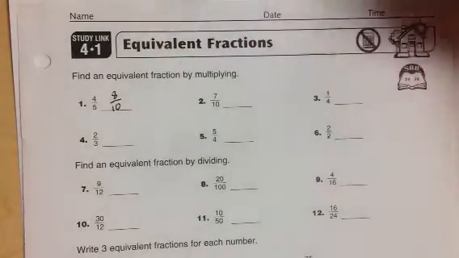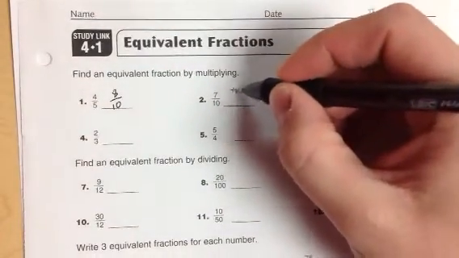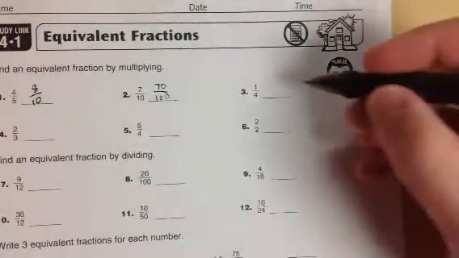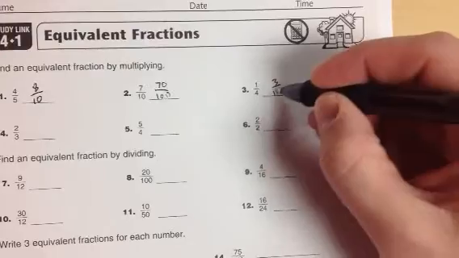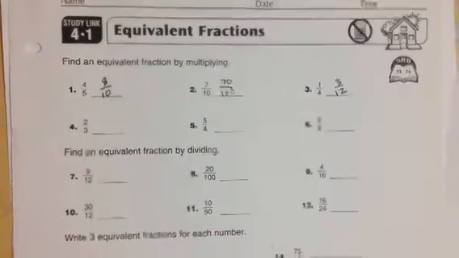And they can multiply by 3, 5, I mean they can really multiply by anything. Here if we multiply by 10, this becomes 70 over 100. You can multiply by 3 and get 3/12, so on and so forth. You get the point there.